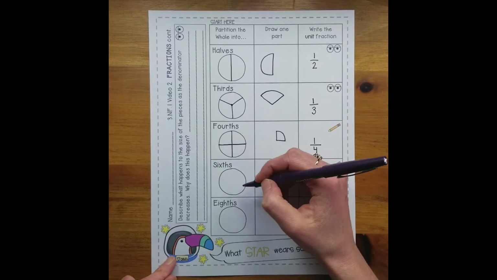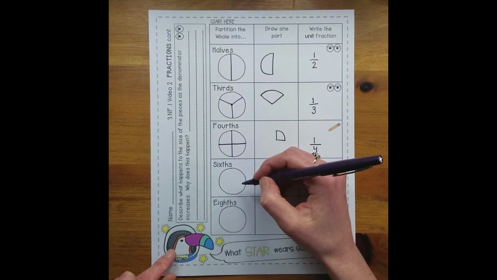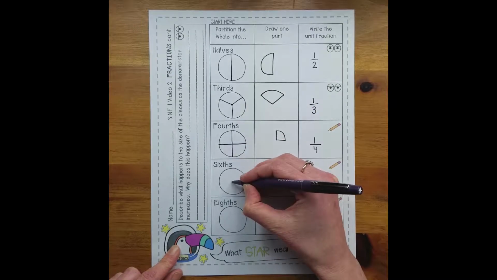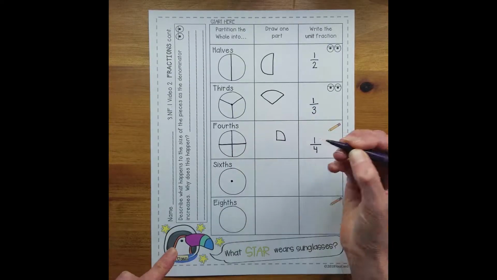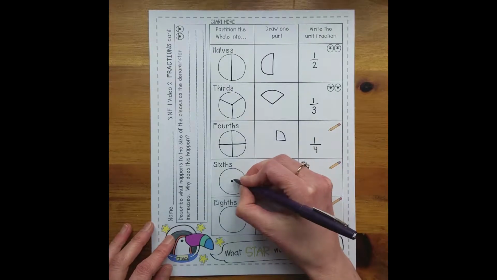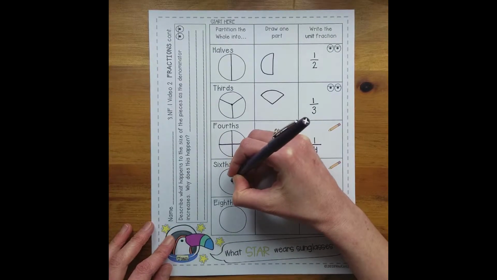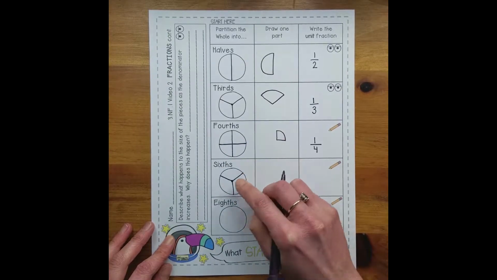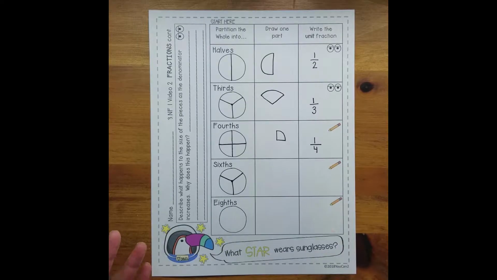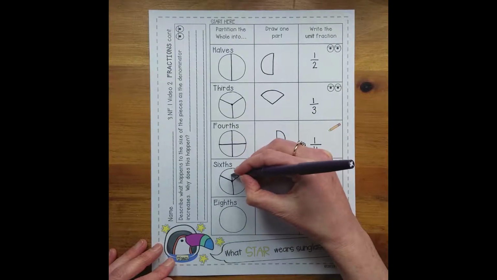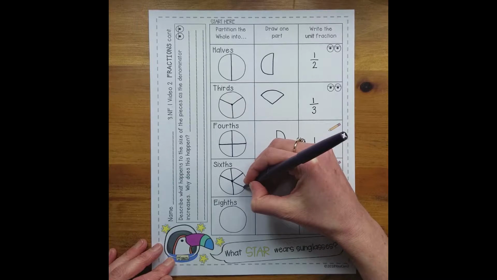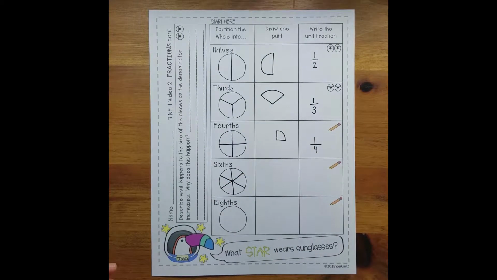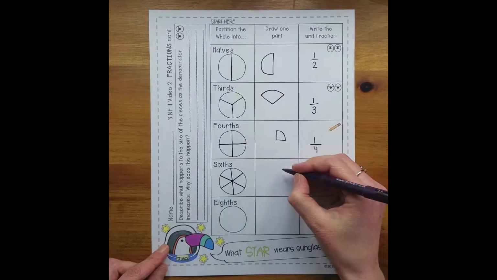This time, I'll partition my whole into 6ths. It's a little tricky. It's kind of like the thirds. So what I'll do is I'll put that dot in the middle to help me kind of see the middle point, and then I'll draw 3 lines. Now I've got 1/3, 2/3, 3/3, but I want 6ths, so I'm going to break each of my thirds in half, and that will give me 6 equal parts.